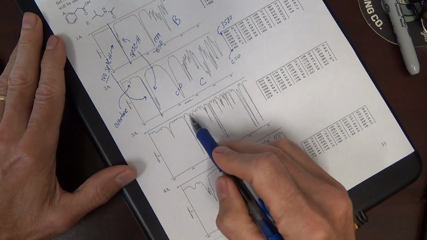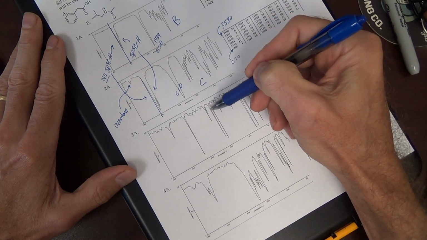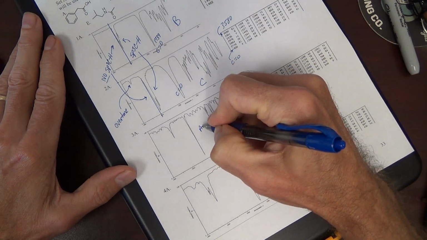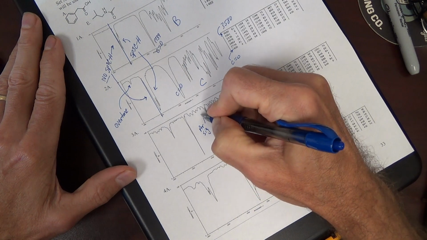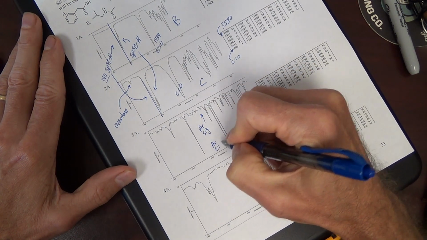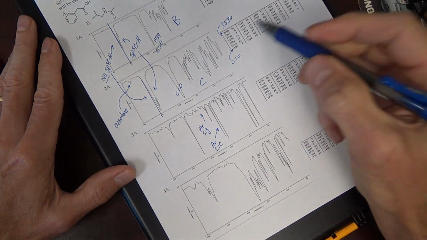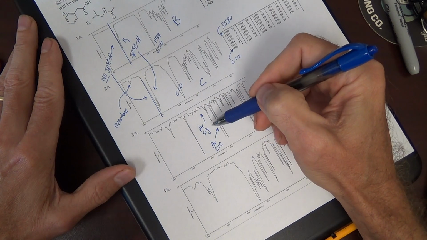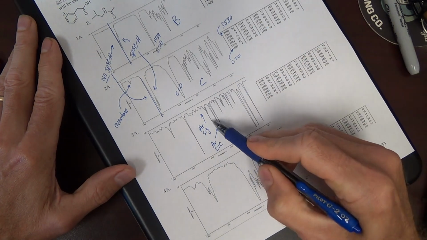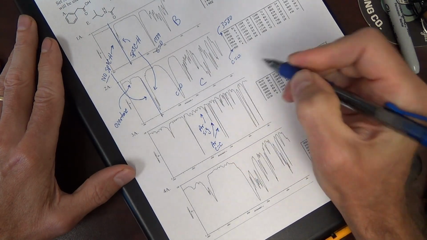This looks very aromatic to me: multiple peaks at 1500, 1600. These peaks are coming from the aromatic carbon-carbon double bonds. No carbonyl; a carbonyl is going to be intense. That's probably an aryl carbon-carbon double bond.